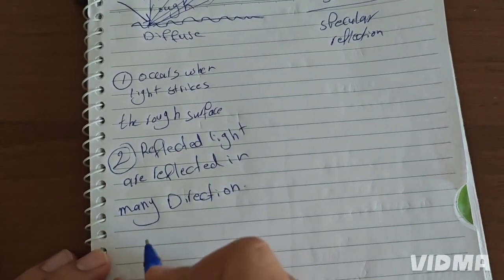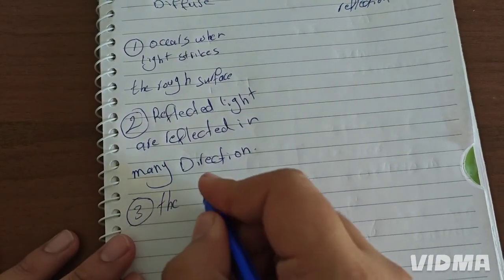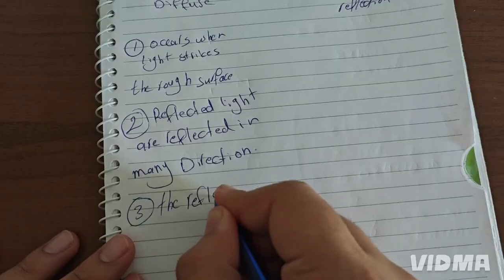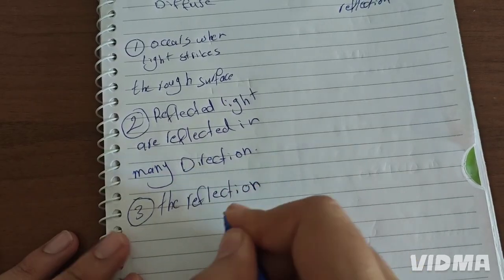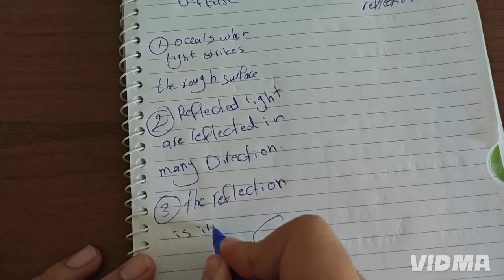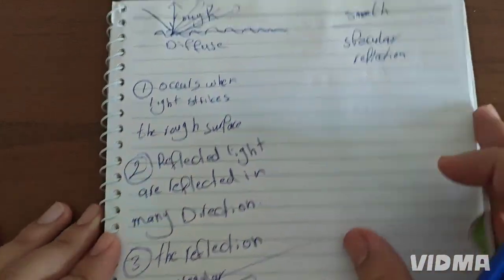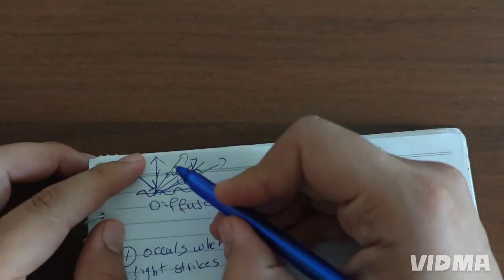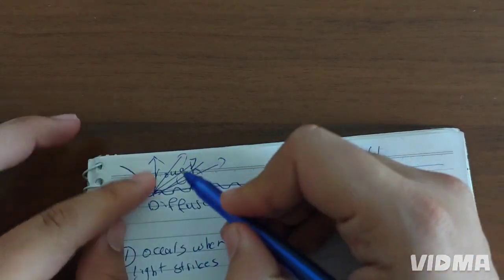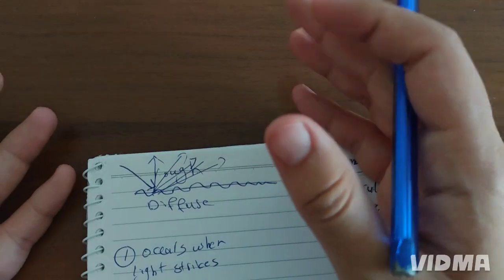The third property: the reflection is irregular, not arranged. Because the light is reflected in many directions, the reflected light is not arranged, it is irregular.